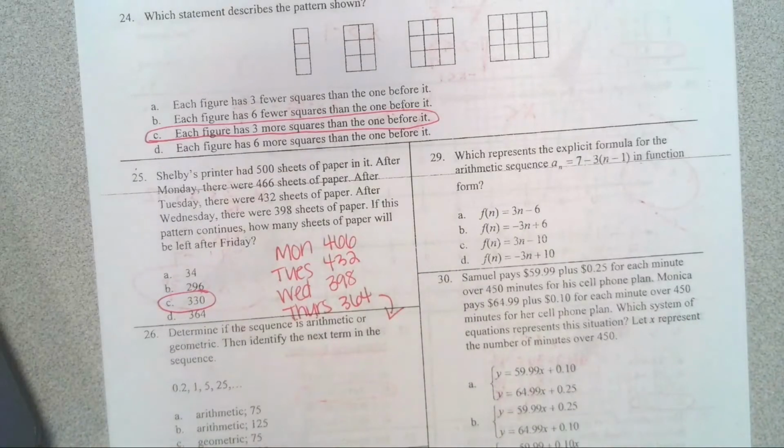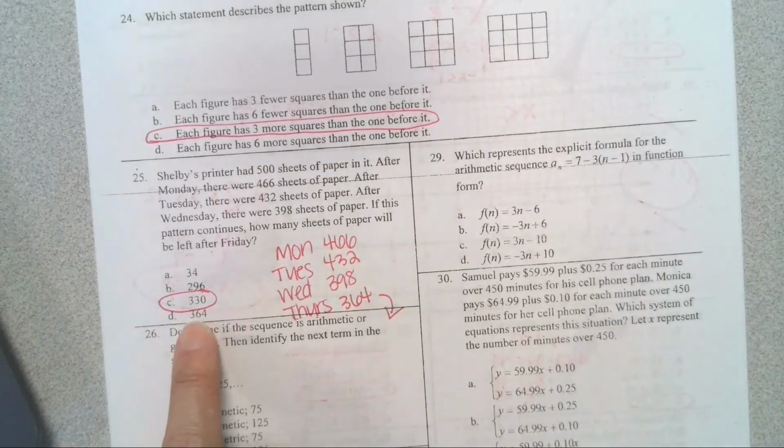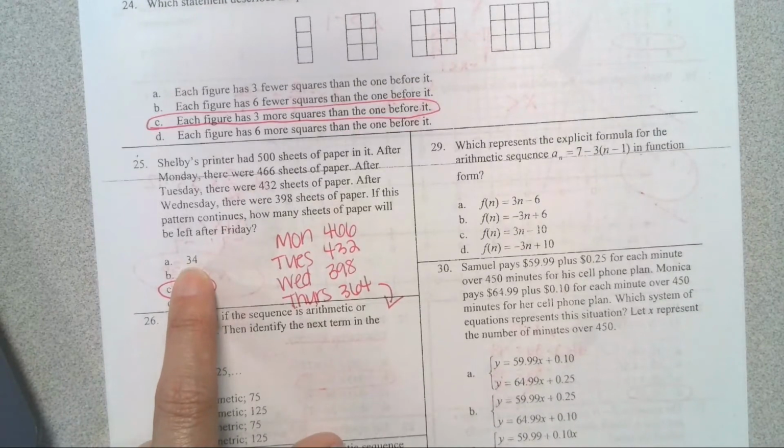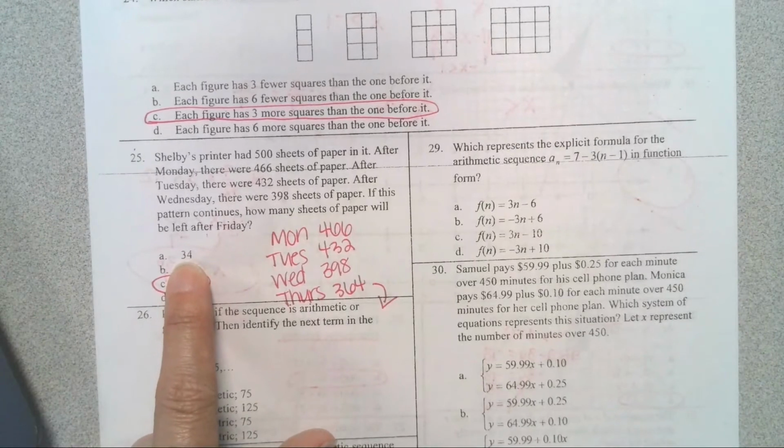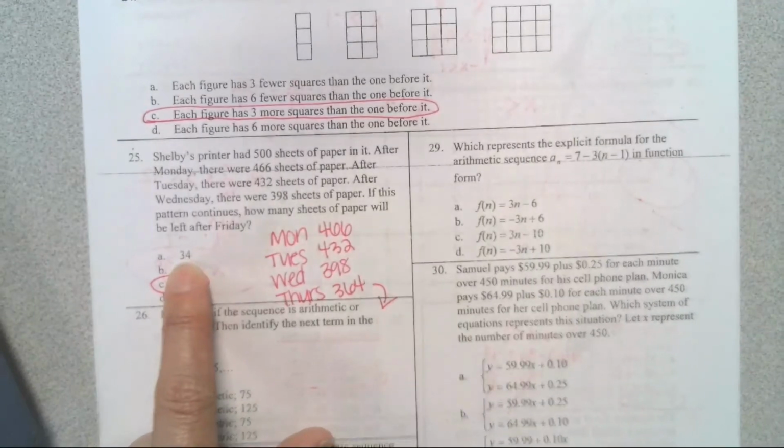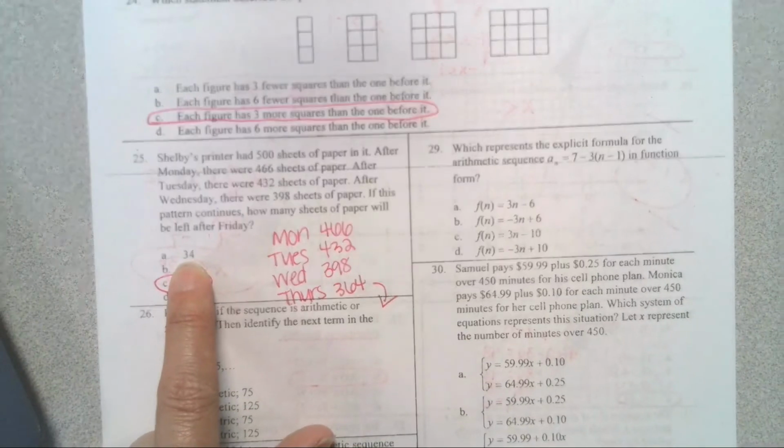Notice that they put Thursday's number on there. Notice that they also put the common difference, the amount that you're subtracting by. They're trying to trip you up. They're going to do this on purpose. Don't let them.